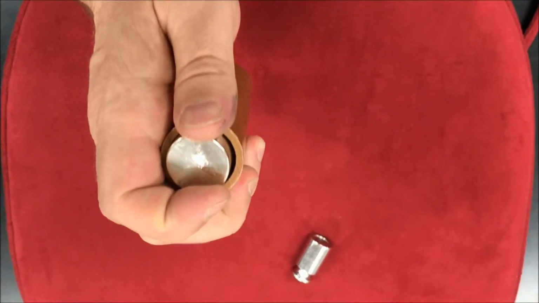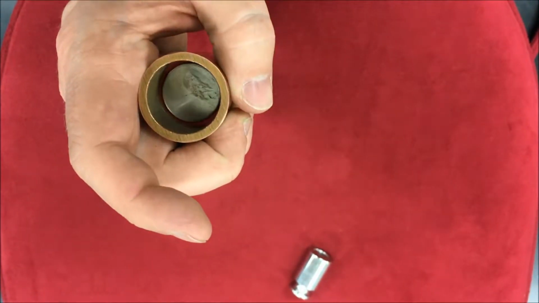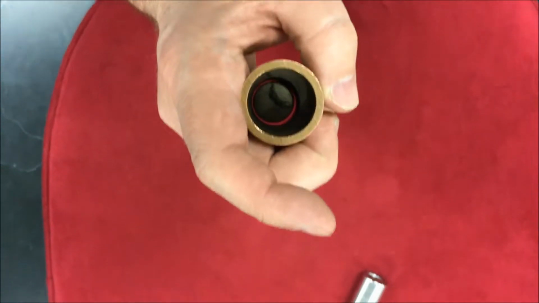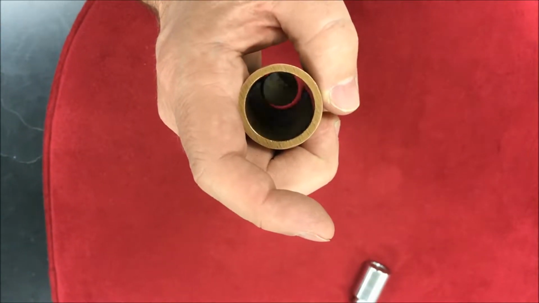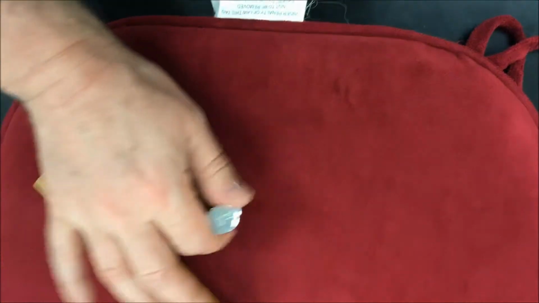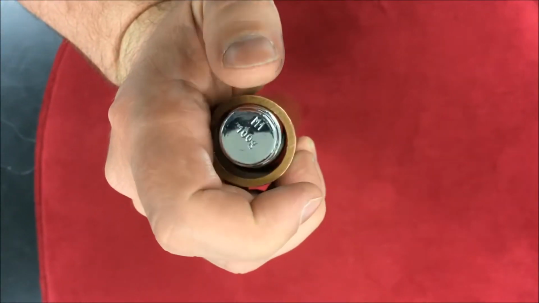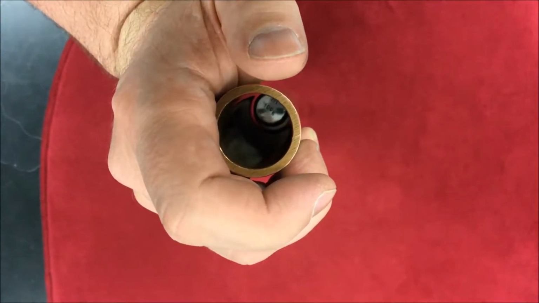Hard to do with only one hand, but here we go. Ready? There it is. Okay, and now with the object on top. Significantly faster.